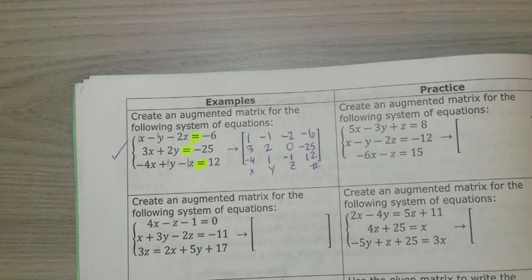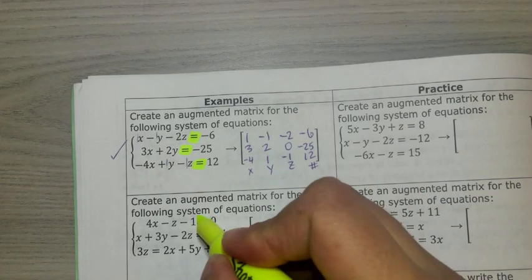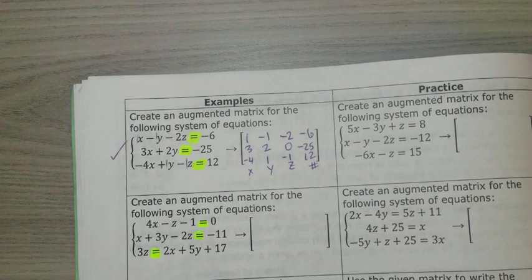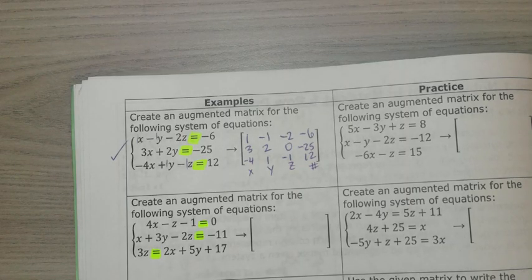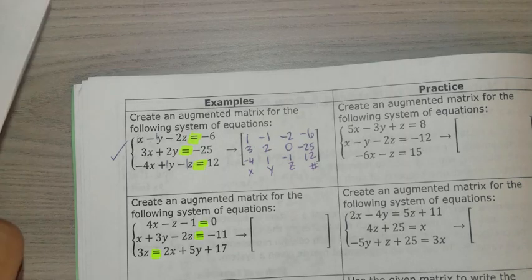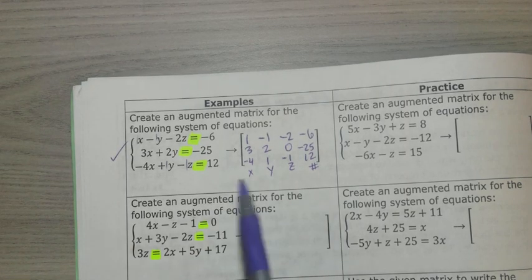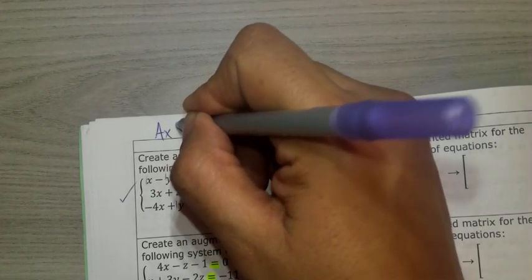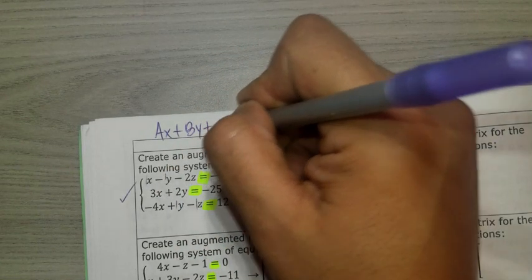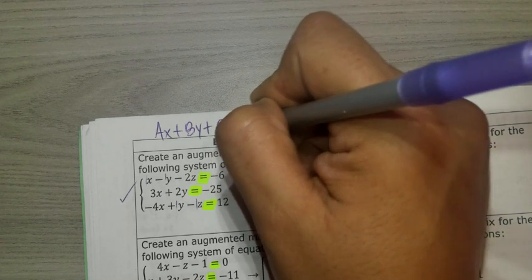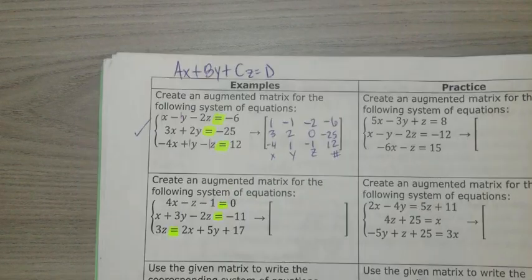All right, let's take a look at the second problem here, and I'm going to highlight where the equal signs are. These equal signs tell me that this one's not ready to be converted to a matrix yet, because we need to write it in the order of ax plus by plus cz equals d. It has to be in that order.